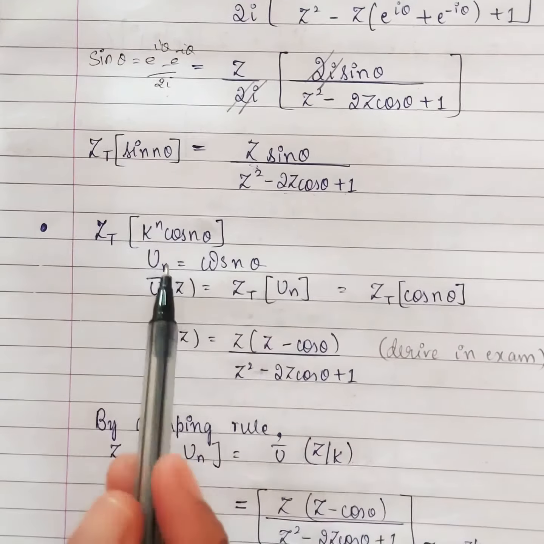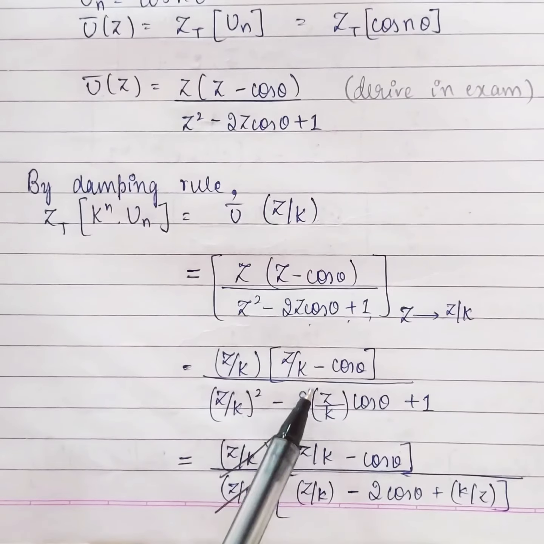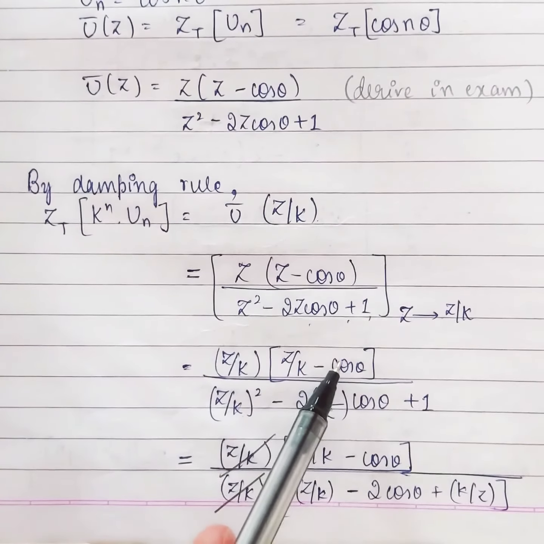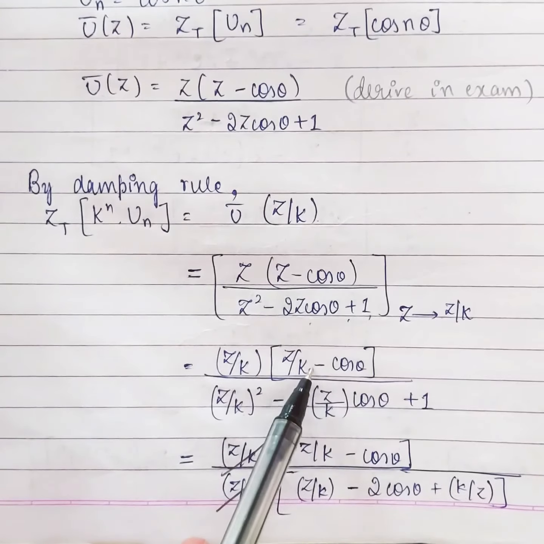So we have written this and just changed z to z by k here. If I take the LCM here, we get z minus k cos theta by k, so outside 1 by k is there. In the same way, when I take the LCM in the denominator, z square minus 2kz cos theta plus k square, the whole thing divided by k square, just the LCM.